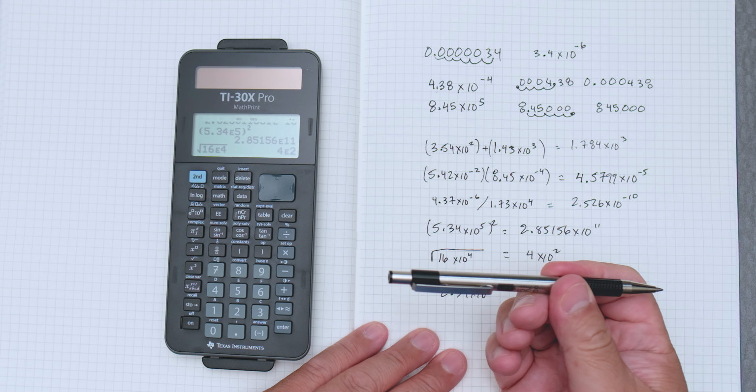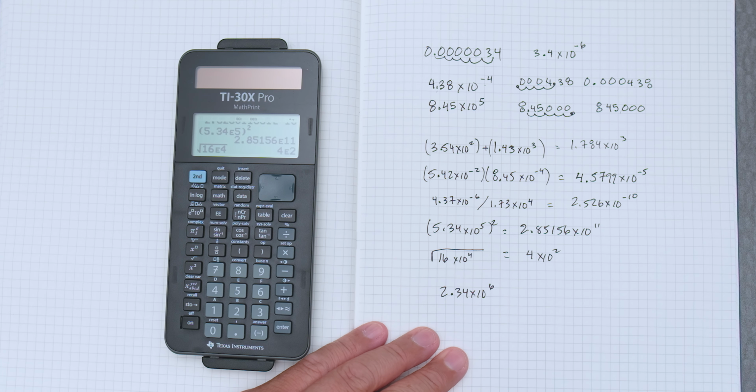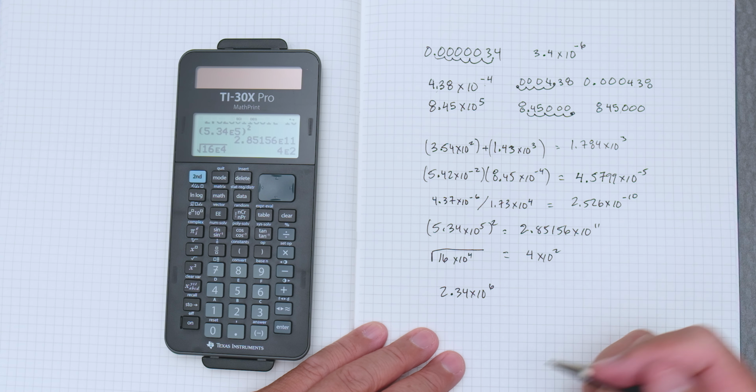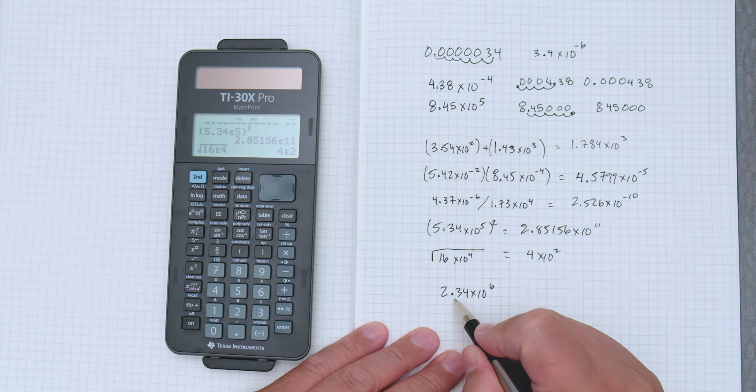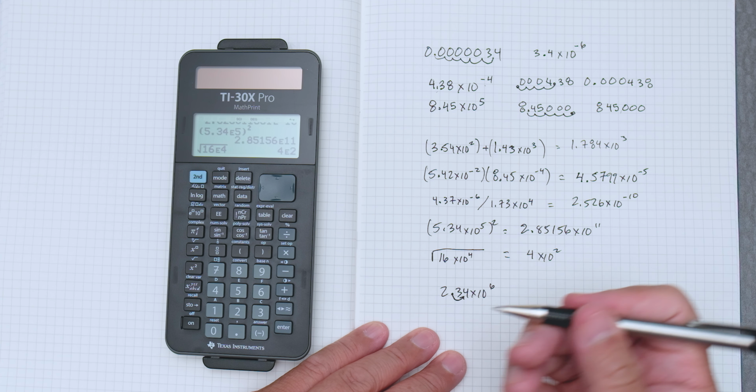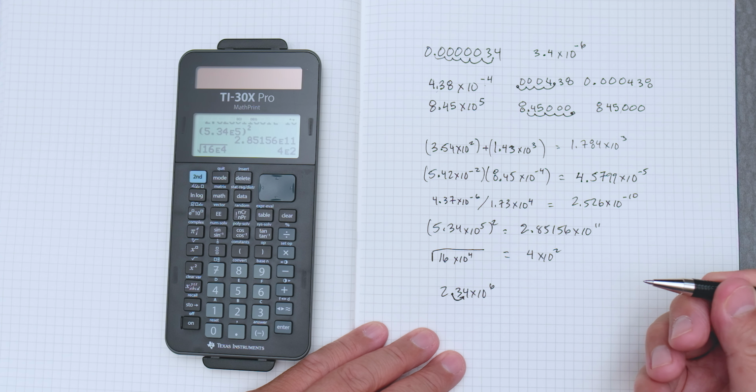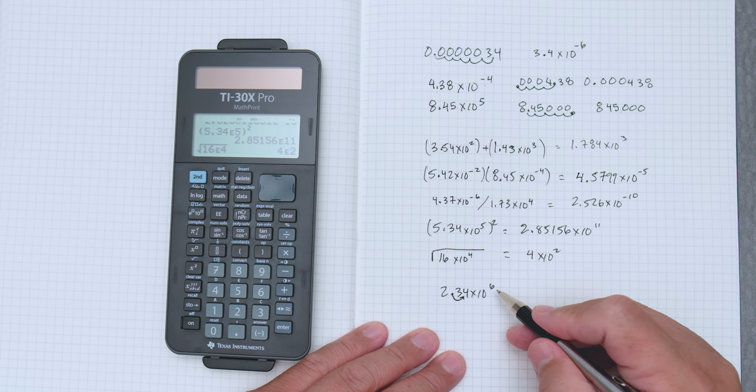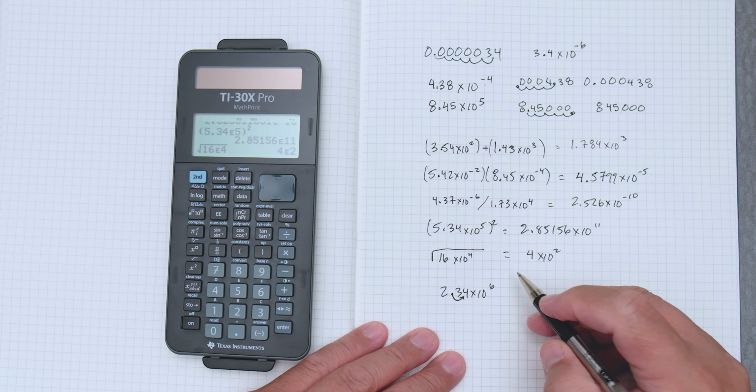If I'm moving the decimal that way, I'm making the number smaller. Okay, that's how I think about it. So if I move the decimal over to the right, I'm making the number bigger. Thus, I have to make this exponent smaller.